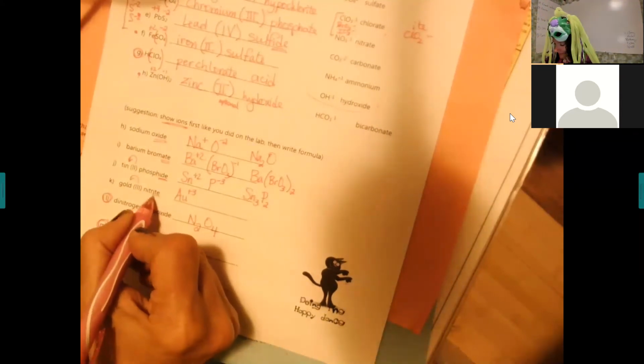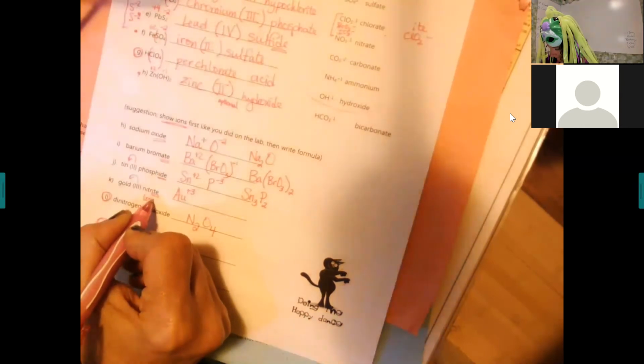Right, this goes with the gold. Gold is Au. You can say +3 or 3+. Ite means you lose an oxygen. So we go to nitrate. And you take an oxygen away. So it's NO2.